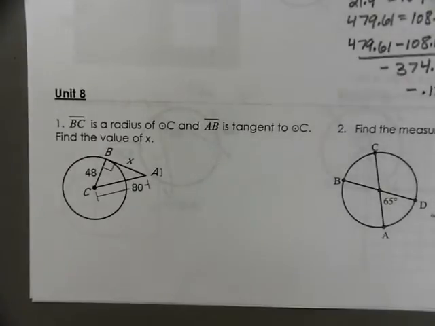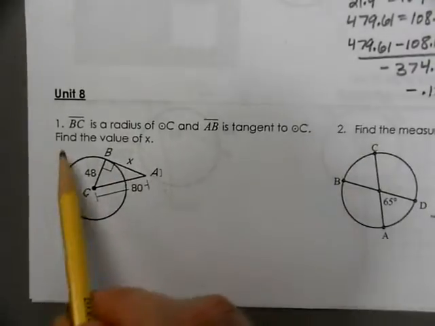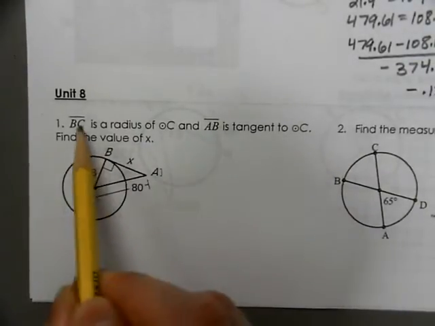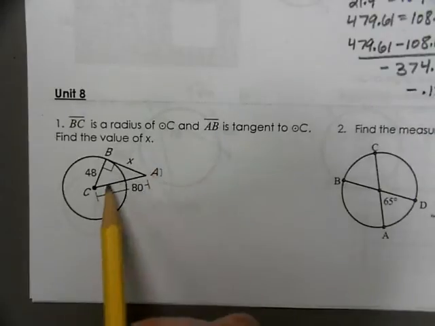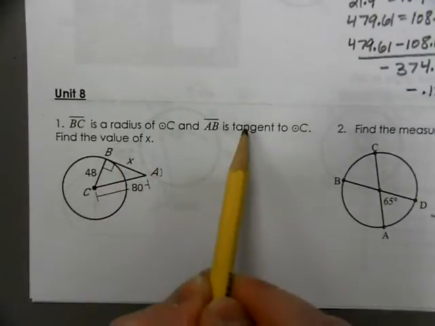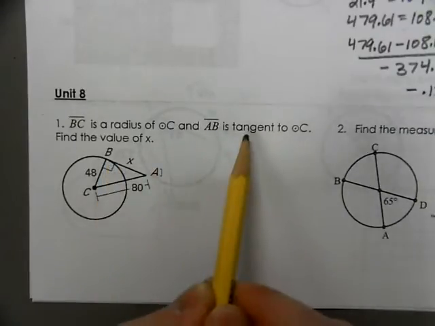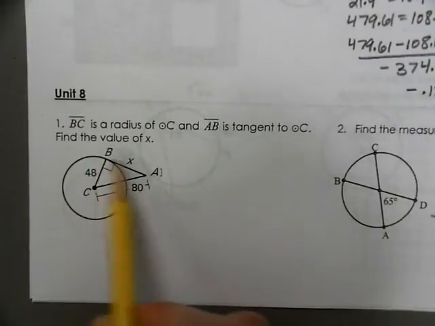This is Geometry, Semester 2, Exam Review. We're working on Unit 8. So we see that BC is a radius for circle C. AB is tangent, that means it forms 90 degrees. We're going to find the value of x.